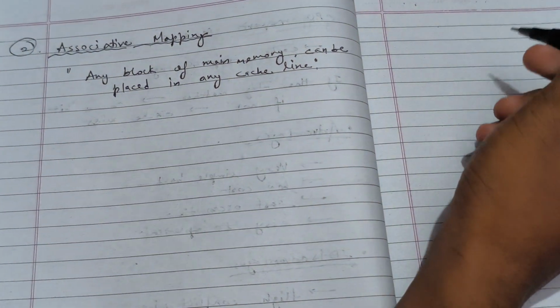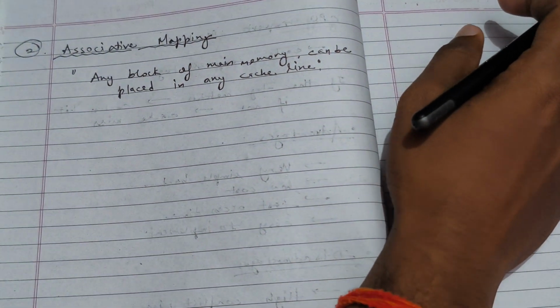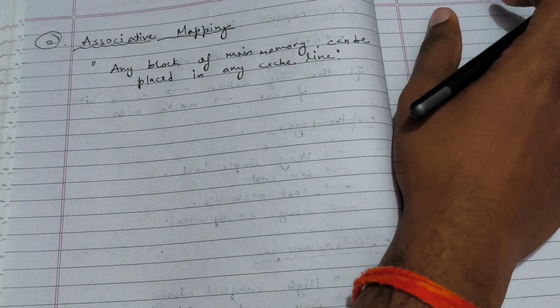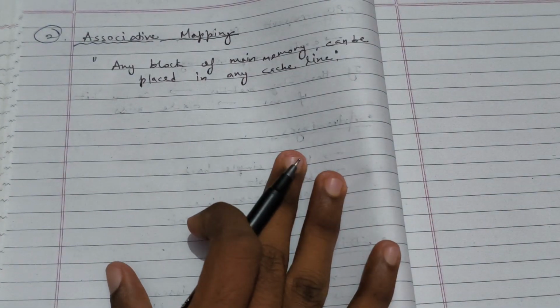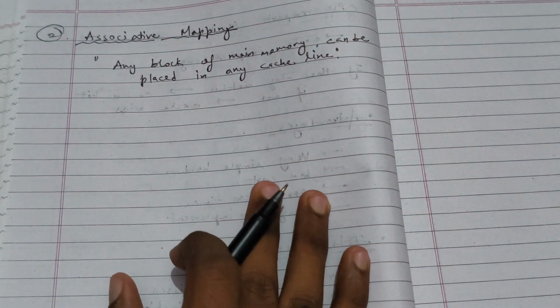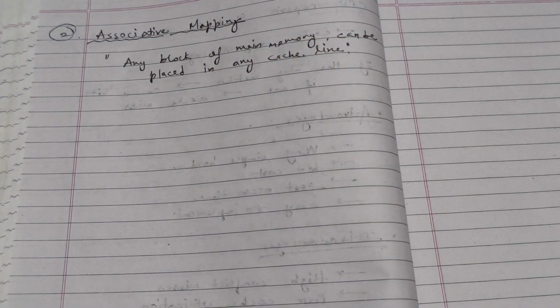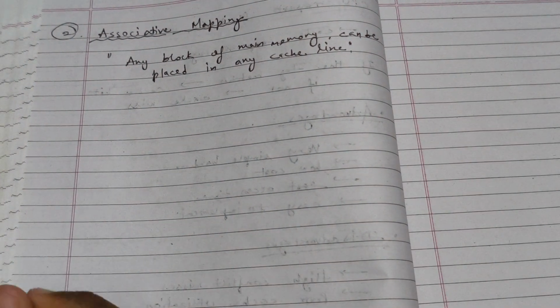When the CPU requests a data block, we simultaneously check all the cache lines, and if the data block matches, that is our cache hit, else it is a cache miss.